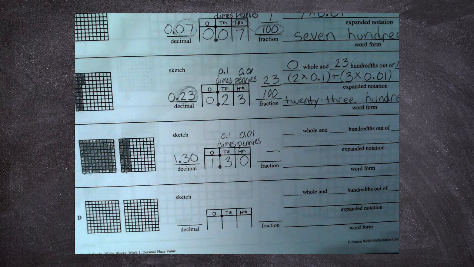What is the smallest decimal place value I have, Noah? Your microphone is on when you answer, Noah.